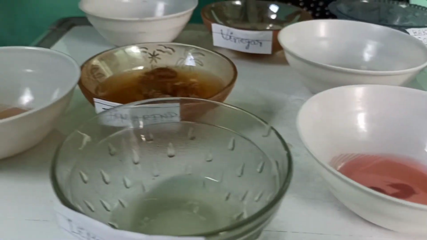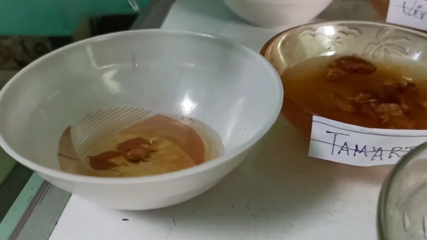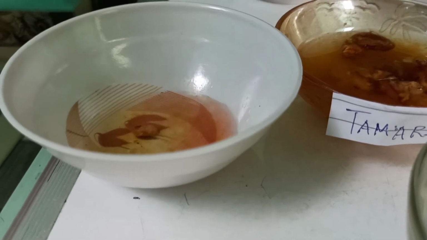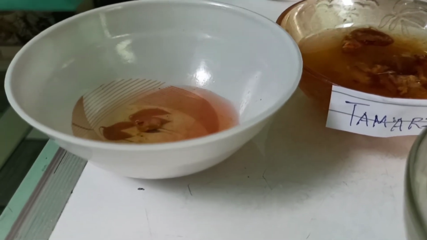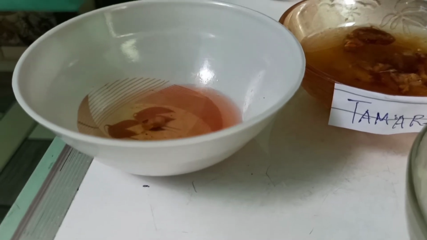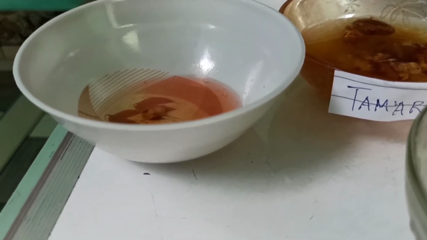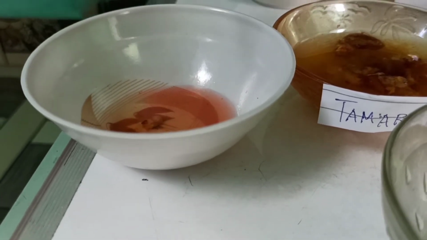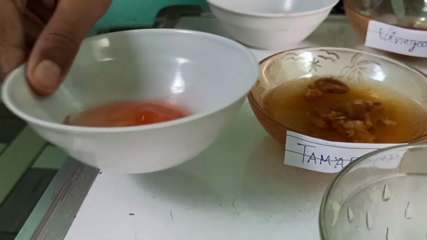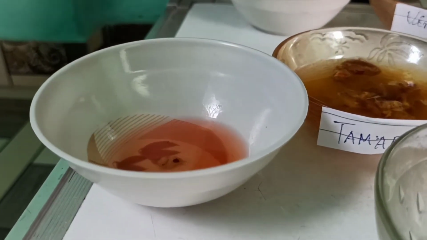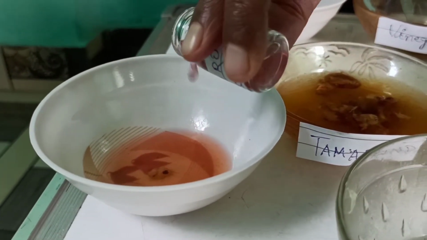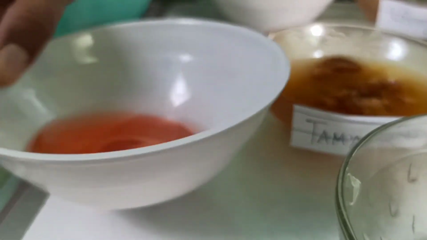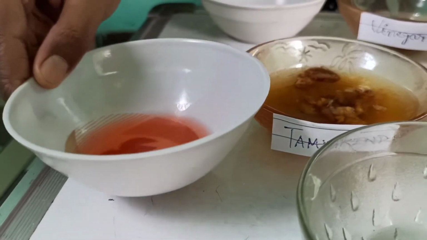Now we will try with this tamarind. Let us put this in the tamarind solution. With the help of a dropper we'll put. So here you can see this has also turned pink. Some more if we put. You can see the color of this tamarind has changed into pink, which is magenta. So this also consists of acid.